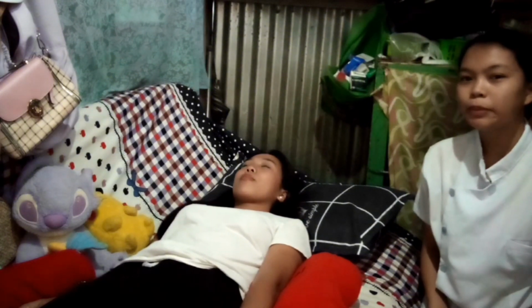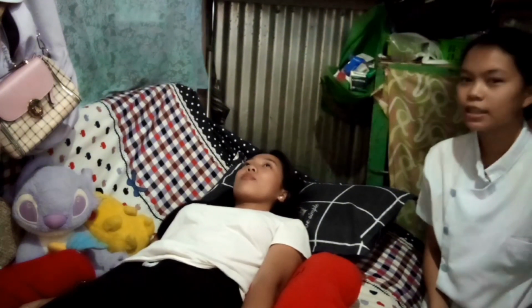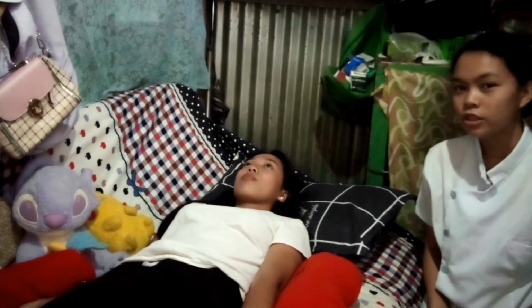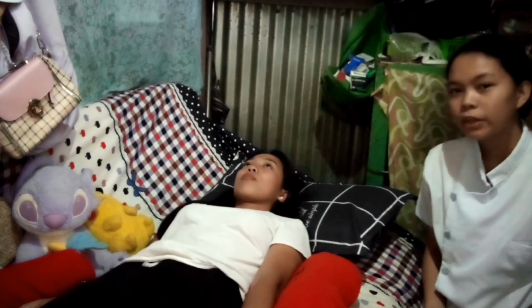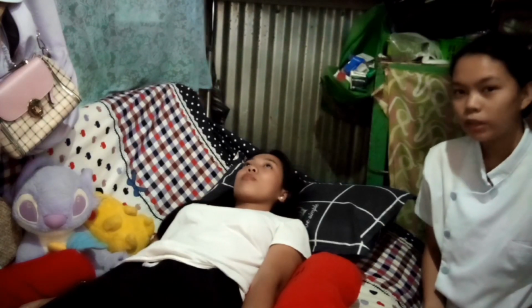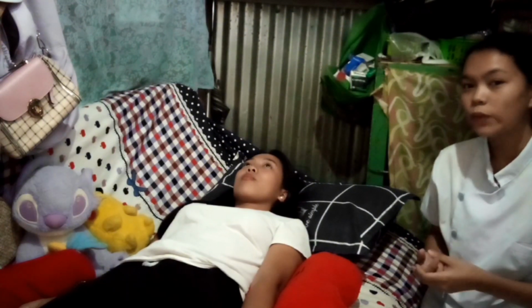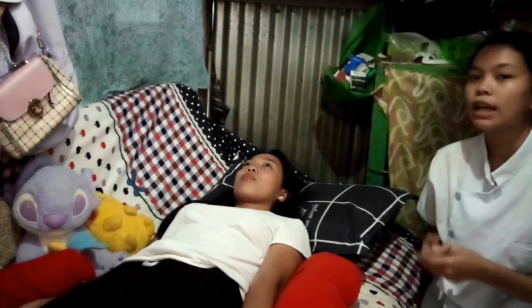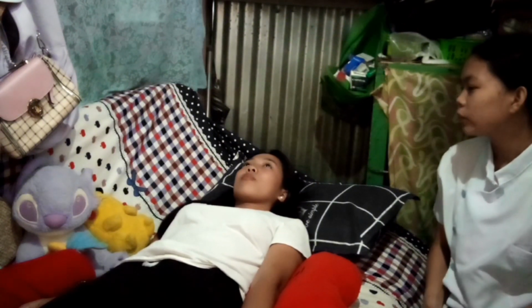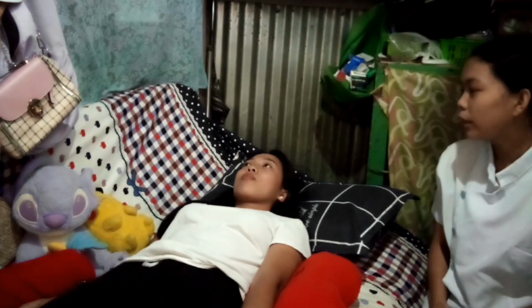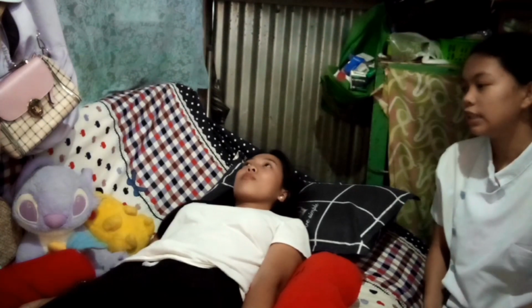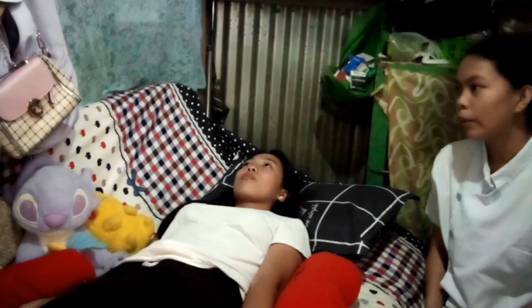So, for the prepositioning, after the patient has successfully moved to a comfortable position, ensure that the patient is properly aligned and supported with pillows. And also, we must advise the patient to relax and rest before attempting any movement. So, ma'am, mag-relax lang po tayo and magpahinga po tayo para po mas mapabilis po yung pagaling natin and hindi na po magkaroon ng iba pang complications.